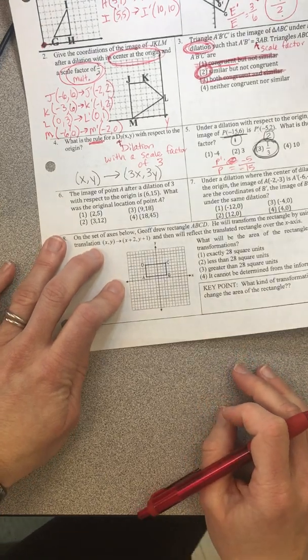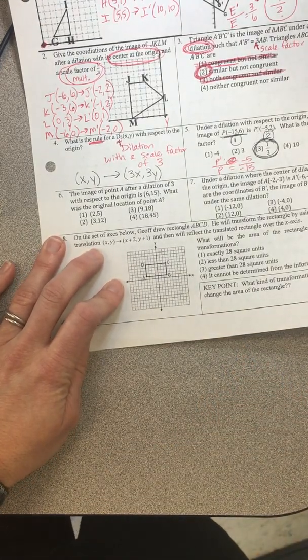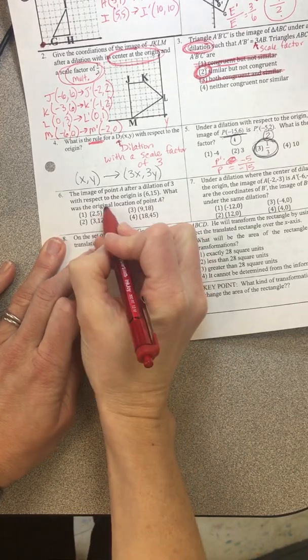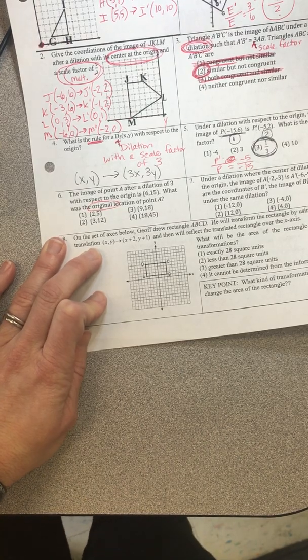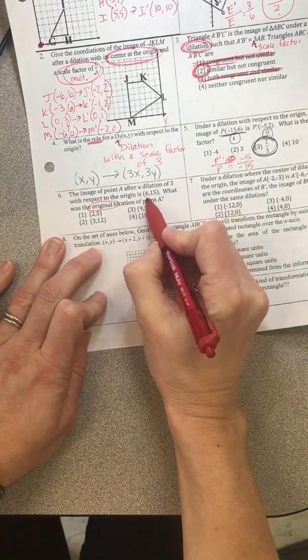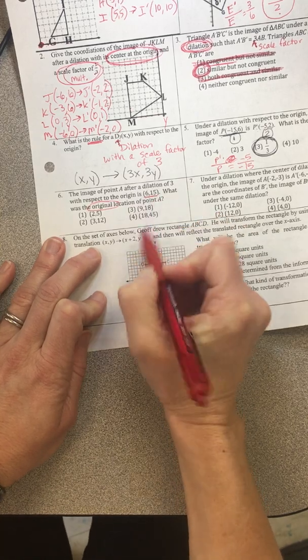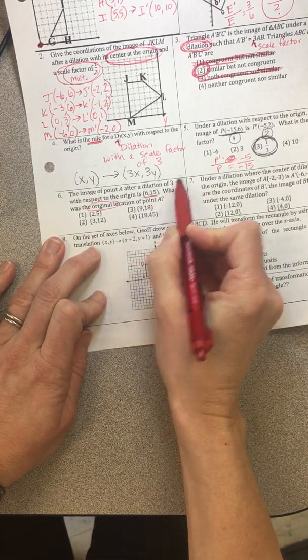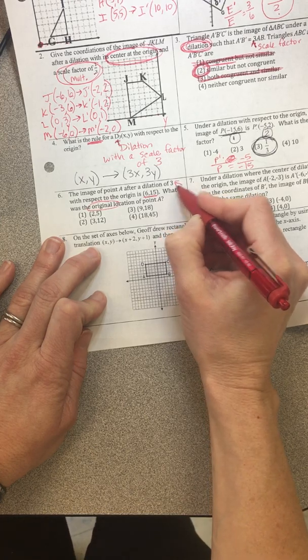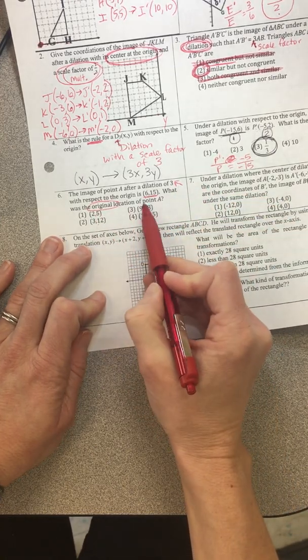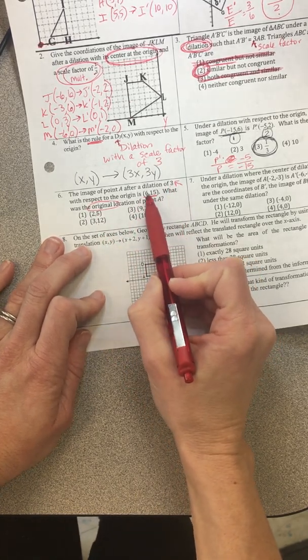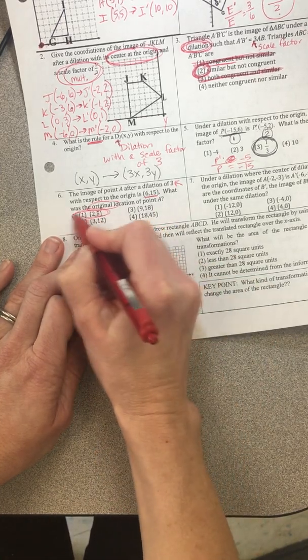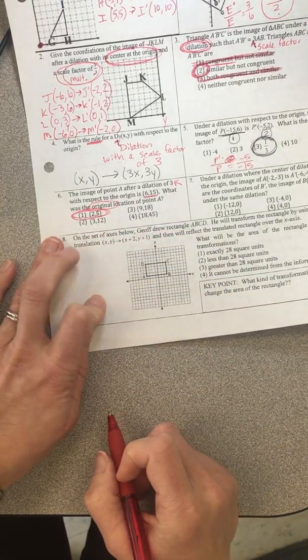Okay. All right, number 6, the image of point A after a dilation of 3 with respect to the origin is (6, 15). What was the original location of point A? So am I going forwards or backwards? I'm going backwards, okay? So I know you get (6, 15) after you multiply by what? Okay, so you're multiplying by 3. Your dilation is 3, so you're multiplying by 3. So if you look at each of your answer choices, which answer choice, when you multiply by 3, gives you (6, 15)? (2, 5), the first one, (2, 5). Okay.